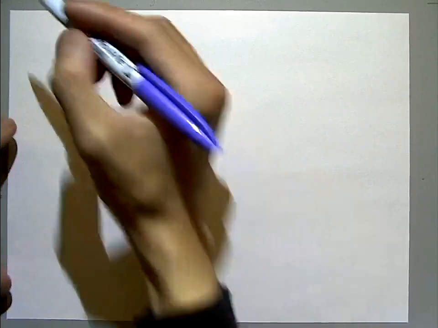Okay, so the trick in identifying a parametric equation is to look for the relationship between x, y, and z. Now we're going to go the other way. Now we're going to parameterize a known shape.